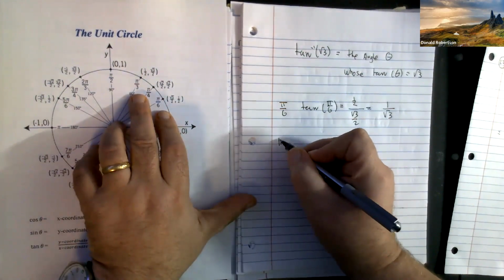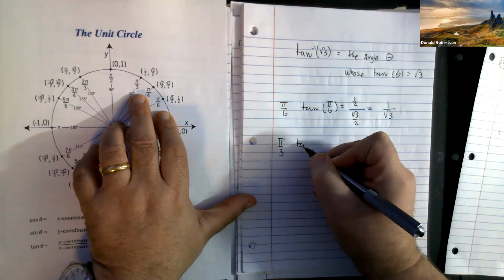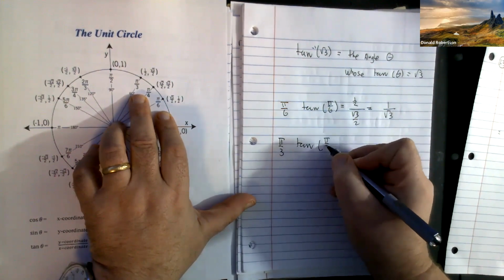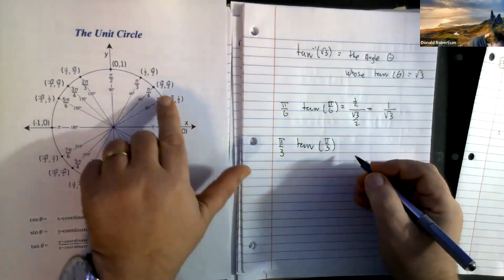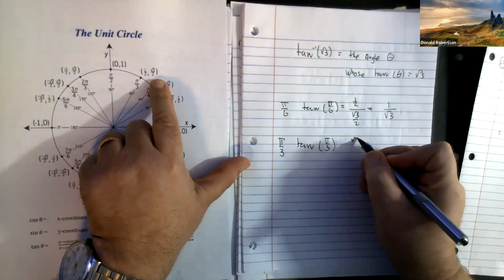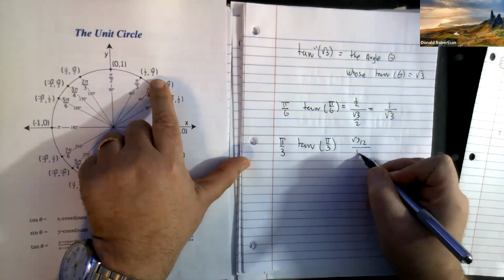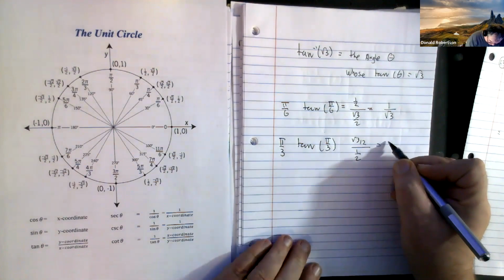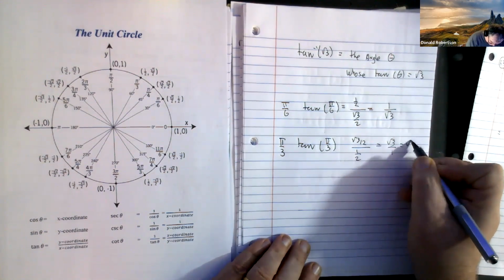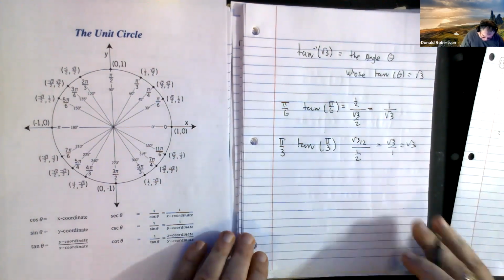If I then try pi upon 3, then I can get the tangent of pi upon 3, and that is going to be this guy, root 3 upon 2 divided by 1 over 2, which eventually becomes root 3. Bingo!